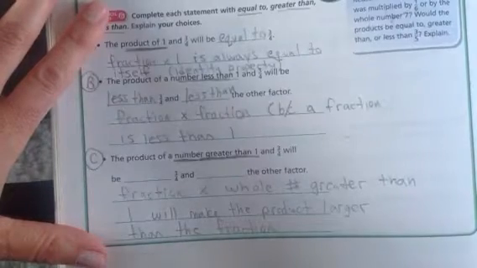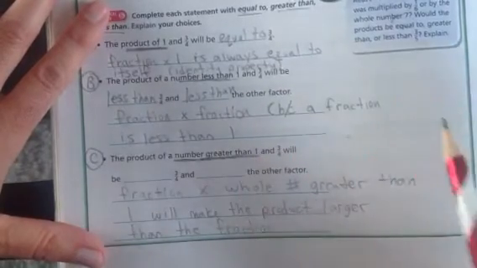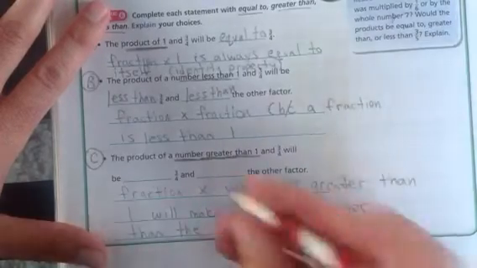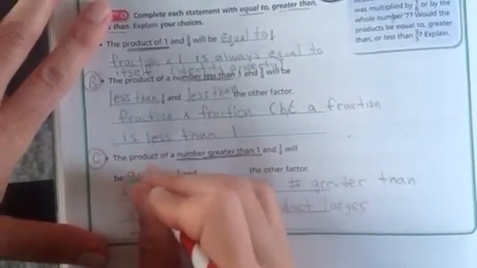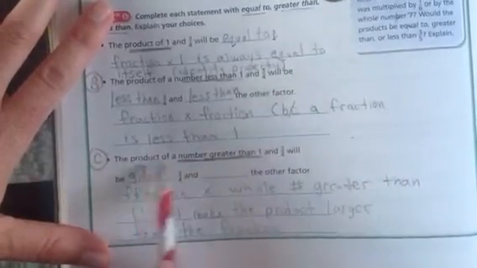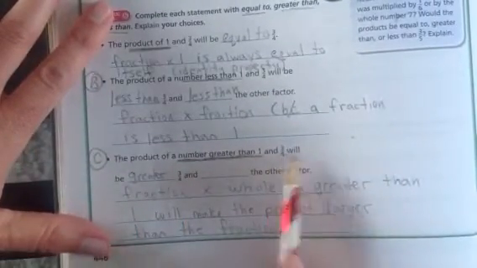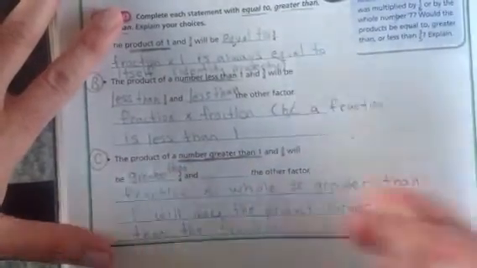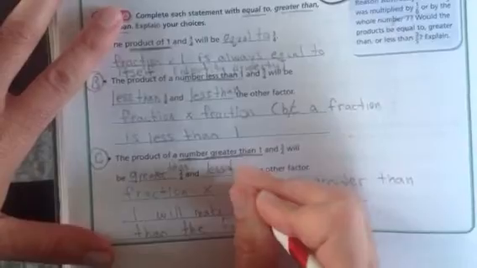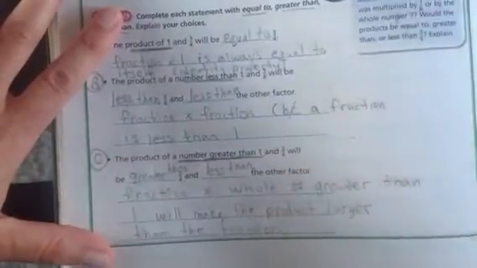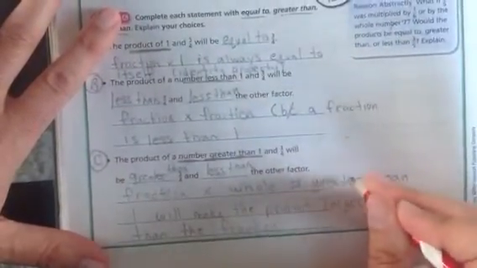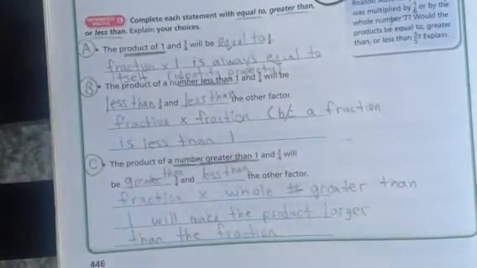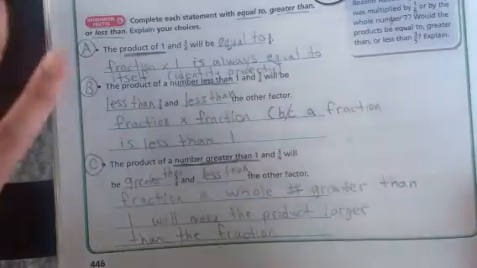So we're talking about if we're multiplying by a number greater than 1, so that could be 2, or 3, or 4, or 5. Okay, so if we multiply 3/4 by a number greater than 1, the product will be greater than 3/4, but it's going to be less than the other factor, because the other factor is going to be larger than 1.